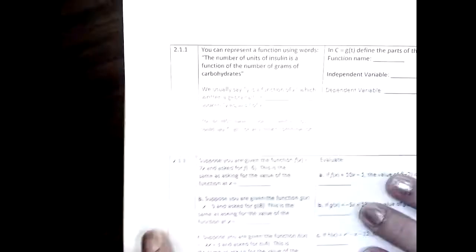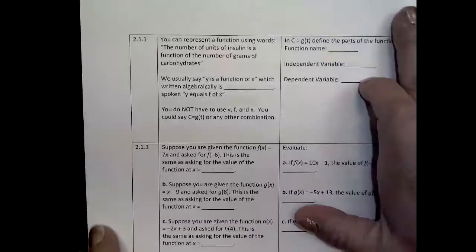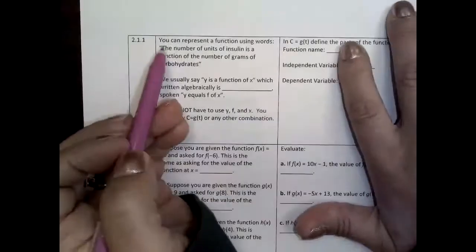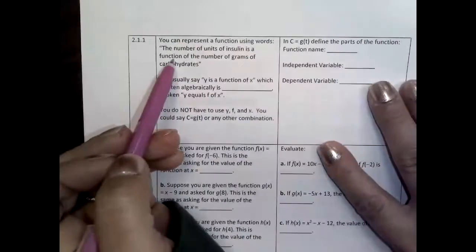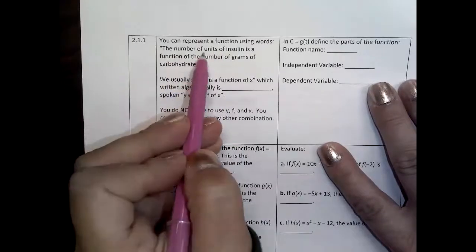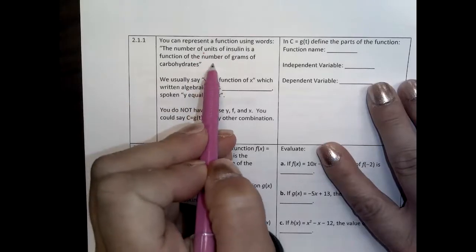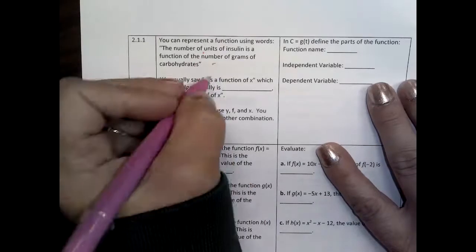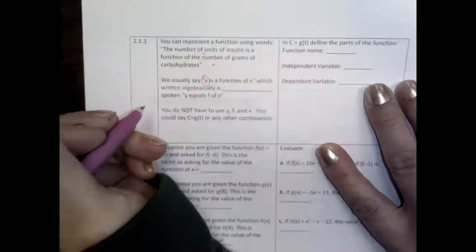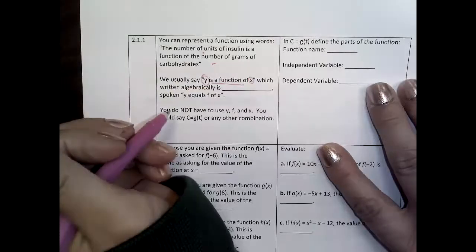Let's take a look at the next part. We're going to talk about how you represent functions. We can represent functions using words. We could say the number of units of insulin is a function of the number of grams of carbohydrates. In other words, the number of units of insulin depends on how many grams of carbohydrate someone eats. In other words, y, the dependent variable, is a function of x, the independent variable.